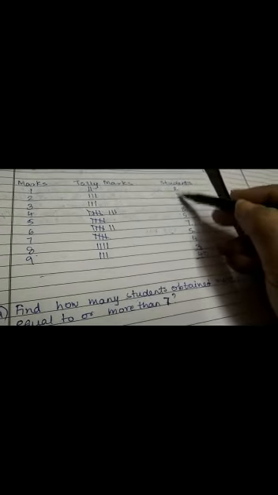So we will see the marks for 3, 2 and 1. 3, 3 and 2. So 3 plus 3, 6 plus 2, 8 students.